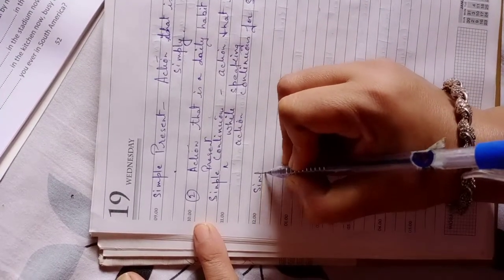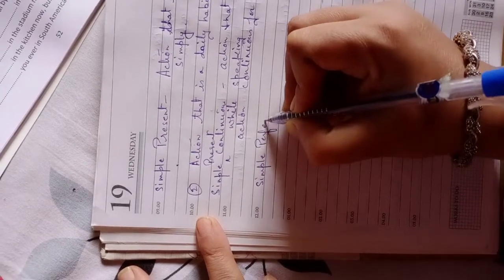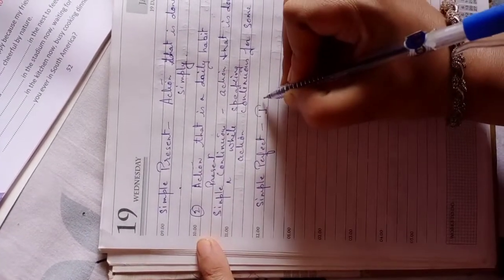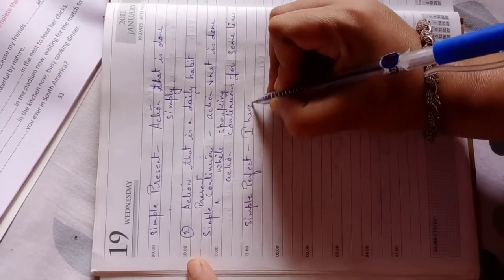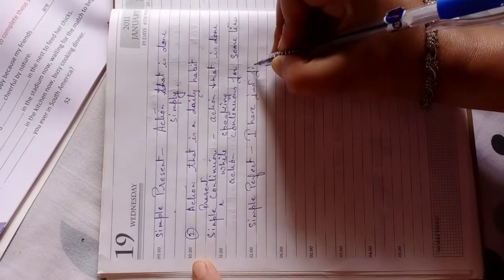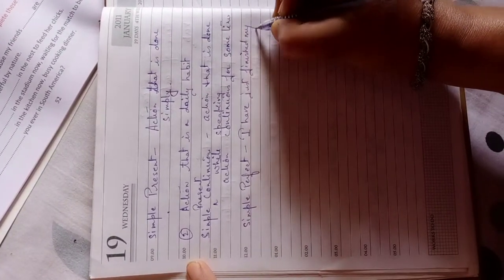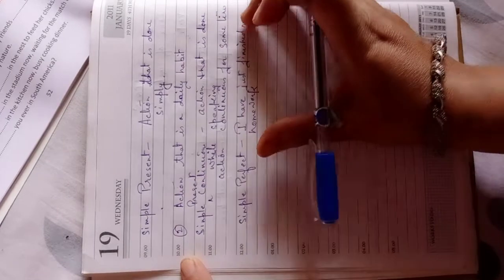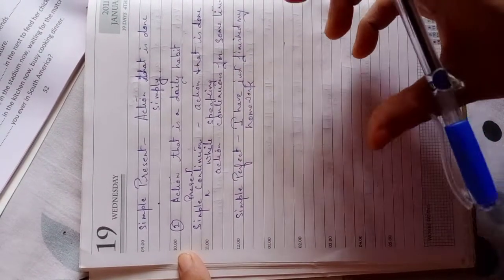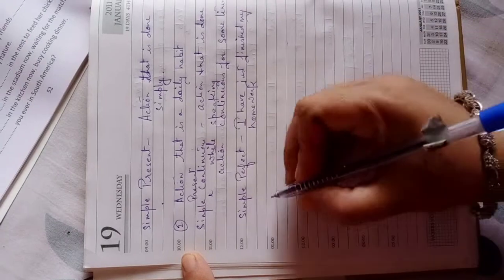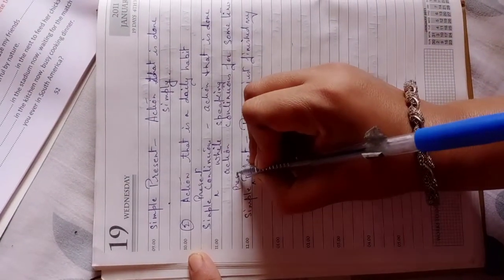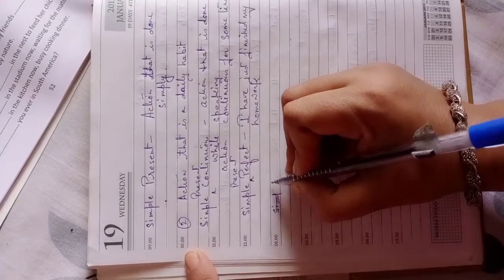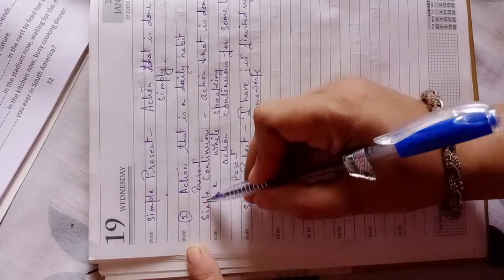Now, simple perfect. Action that finished just 2 minutes back or 5 minutes back. I have just finished my homework. That means maybe I have finished my homework 5 minutes back. So action that is completed with a certain point of time is said to be perfect, or you can say simple present perfect tense. And now you can say this is present perfect, this is present continuous.